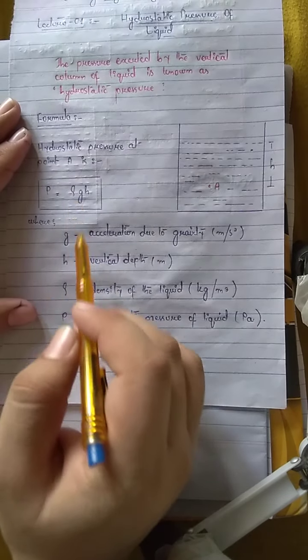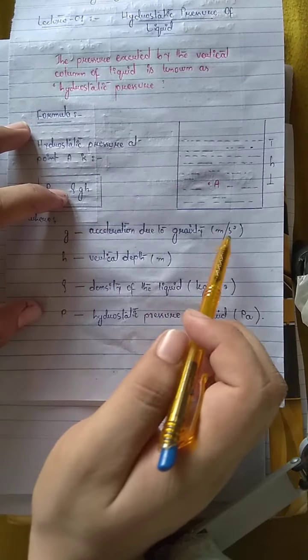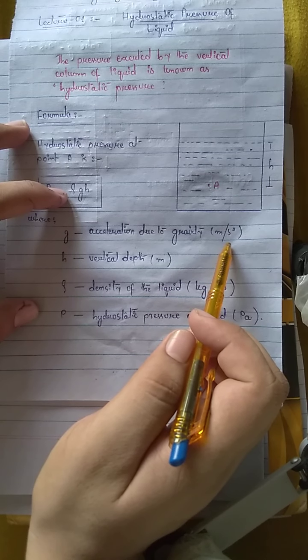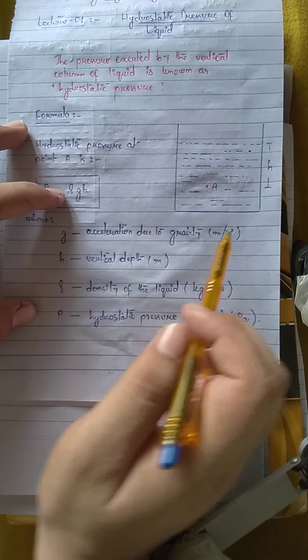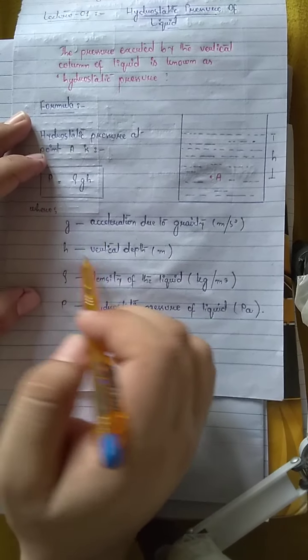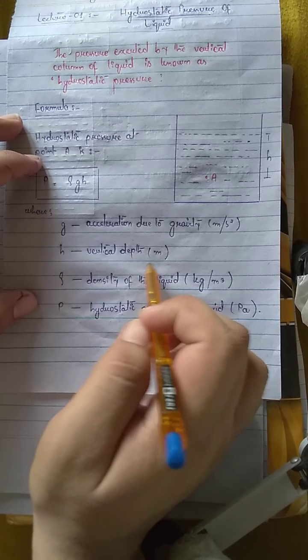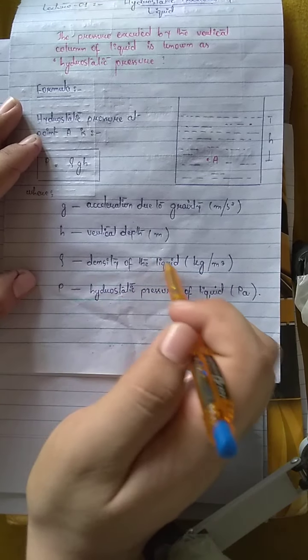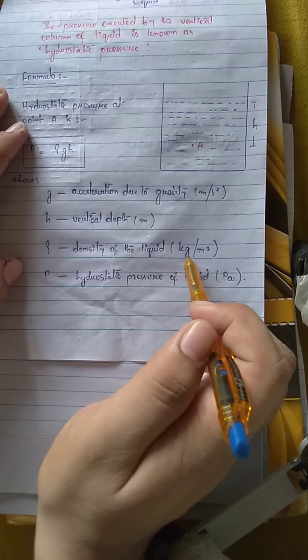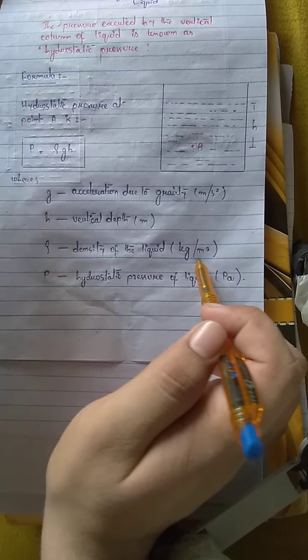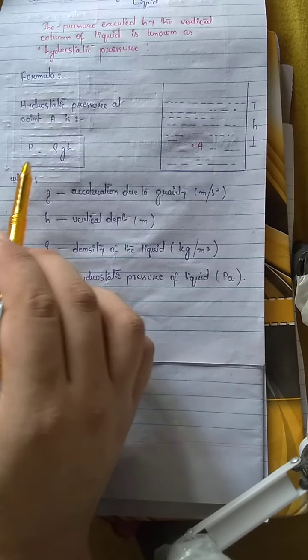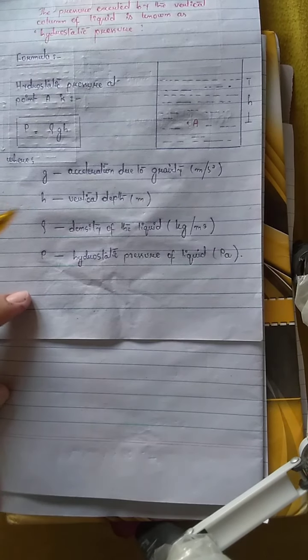Here in this formula, g represents the acceleration due to gravity, and if we are working in standard units, its unit is meter per second squared. h represents the vertical depth of the column of liquid, and if we are working in the SI system, its unit is meter. Rho represents the density of the liquid. In the SI system, its unit is kilogram per meter cubed.